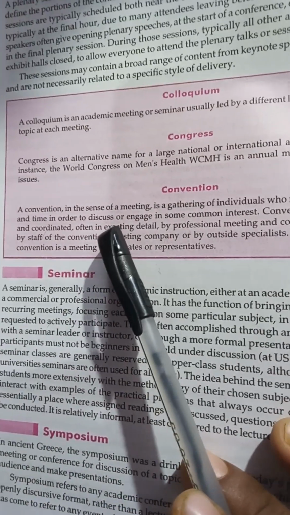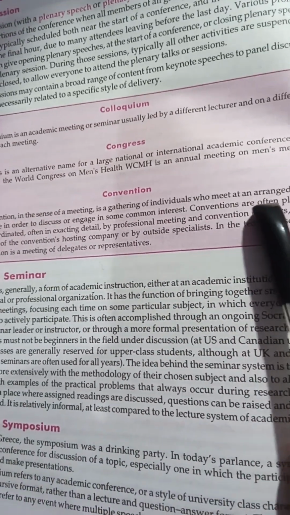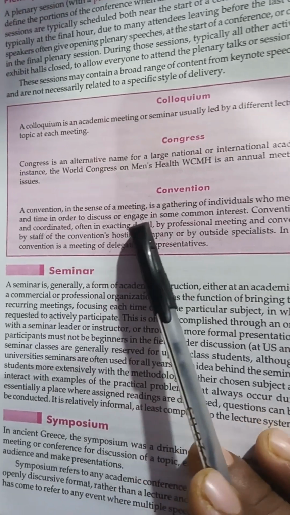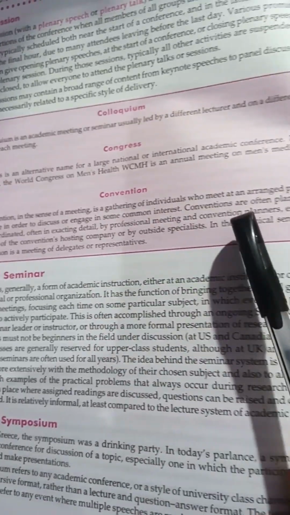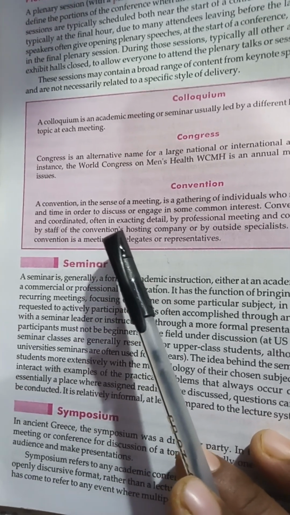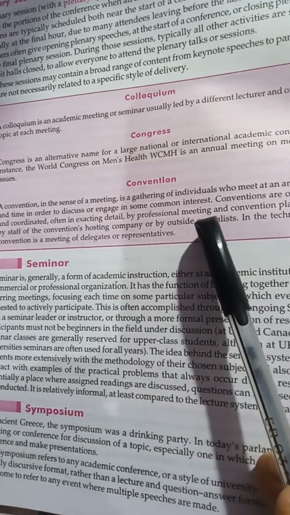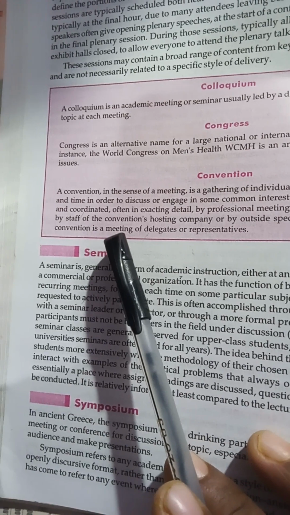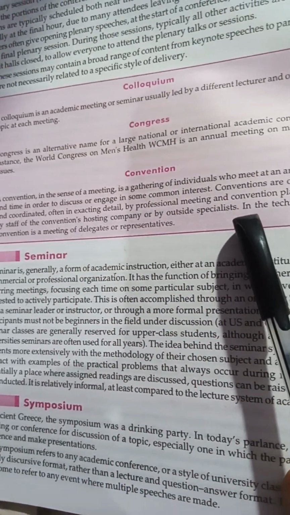Convention. A convention, in the sense of a meeting, is a gathering of individuals who meet at an arranged place and time in order to discuss or engage in some common interest. So common interest will be the main point for the convention. Conventions are often planned and coordinated, often in exacting detail, by professional meeting and convention planners, either by staff of a convention or hosting company, or by outside specialists.